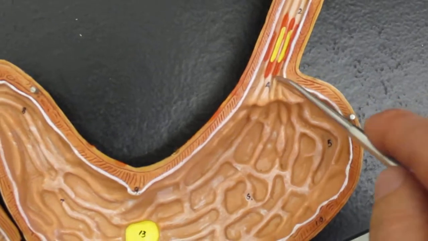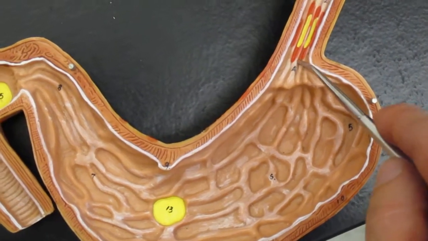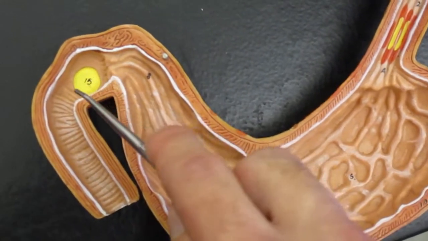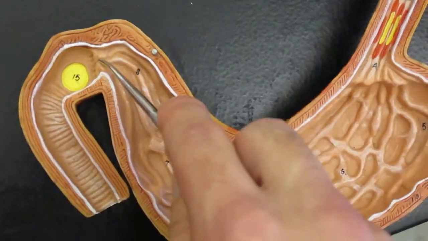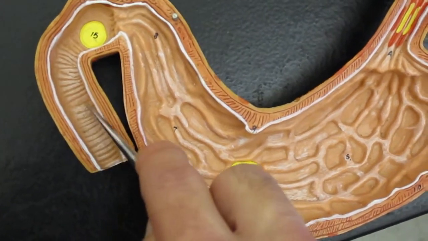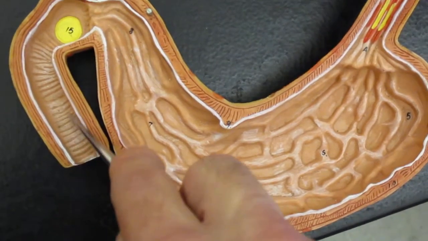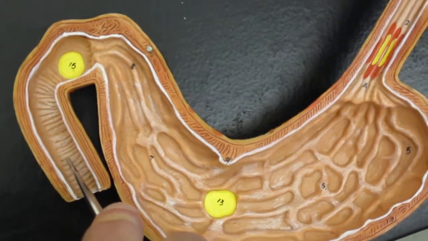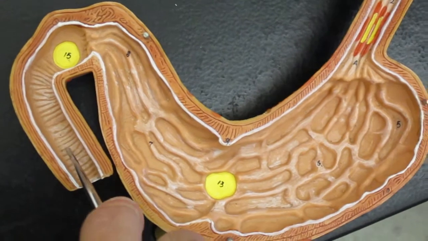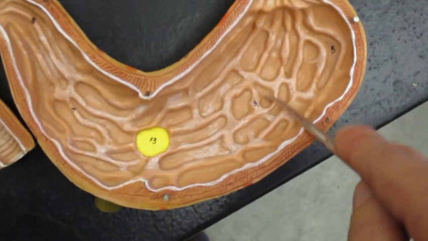So you'll see your cardiac orifice here, and you'll see the sphincter right here. This starts the duodenum right here. The duodenum is your first part of your small intestines. Rugae right here.